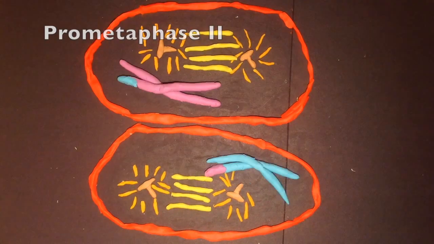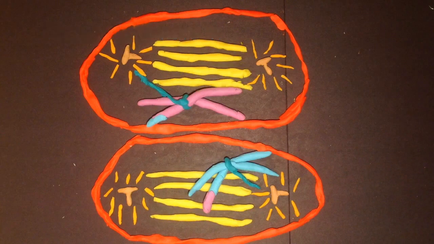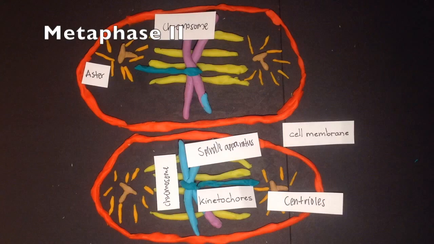In prometaphase 2, the chromosomes move towards the metaphase 2 plate. Because of crossing over in meiosis 1, the two sister chromatids of each chromosome are not genetically identical. Next, the chromosomes in metaphase 2 line up at the metaphase plate, and the kinetochores of sister chromatids are attached to microtubules extending from the opposite poles.